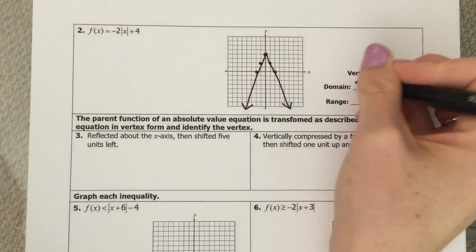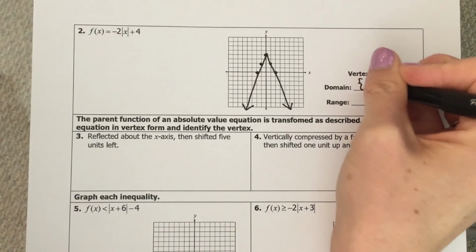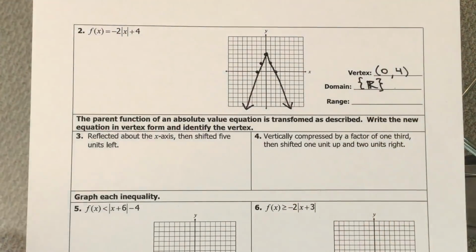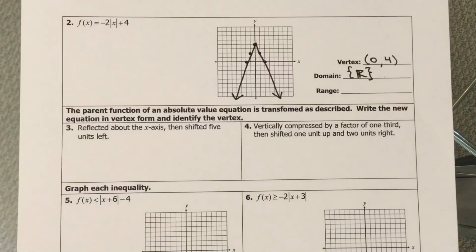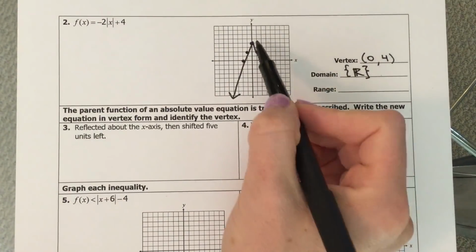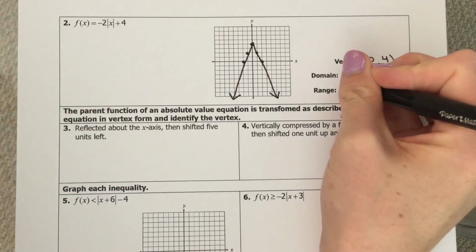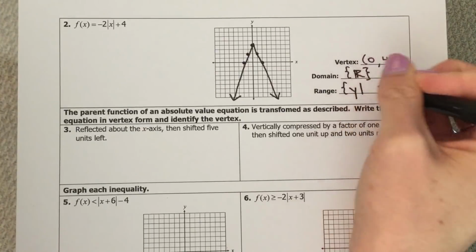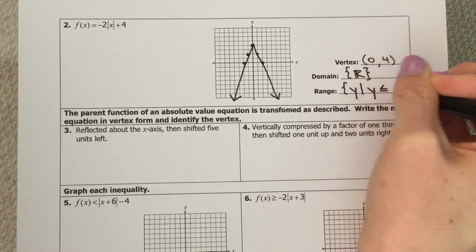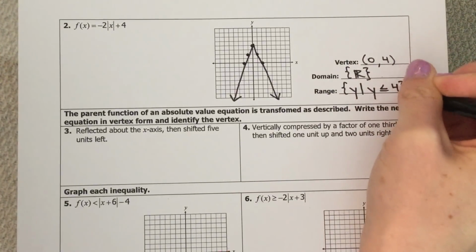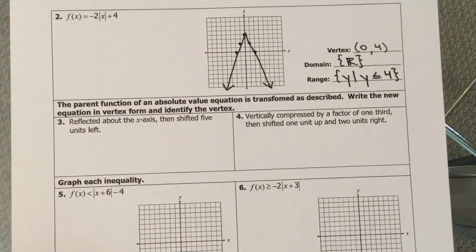The domain, like I mentioned with the previous problem, is always all reals for every absolute value graph as long as it's not part of a piecewise function, which will be coming up later. The range depends on the y value of the vertex. Here it hits a maximum value of 4 and then it goes down. So you would say your range is all of the y values that are less than or equal to 4, since it's an upside down absolute value graph.